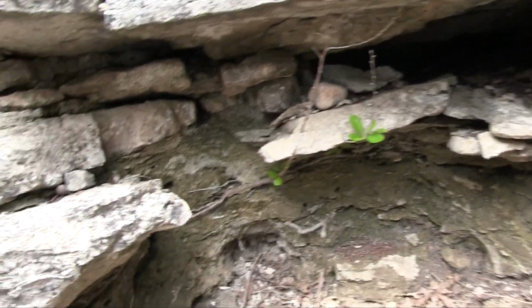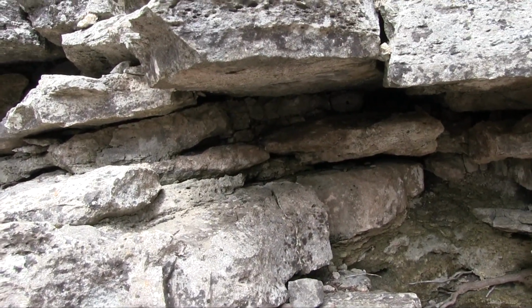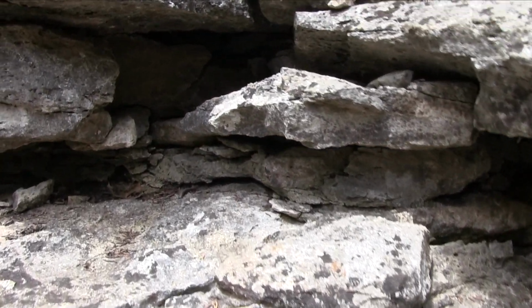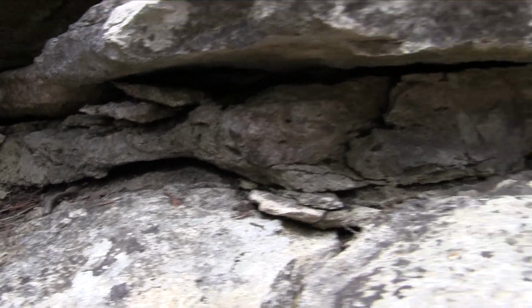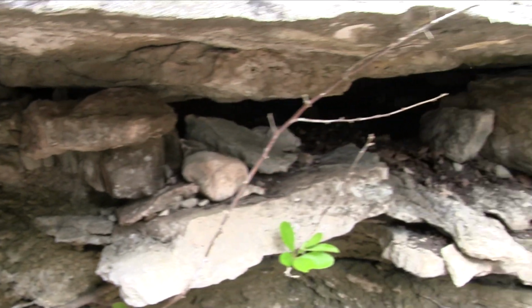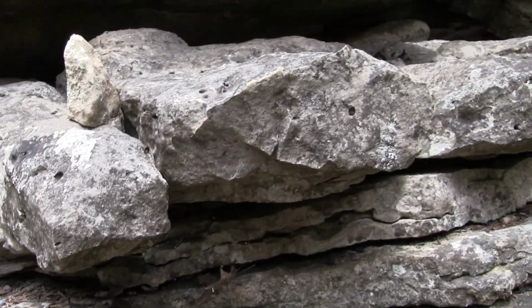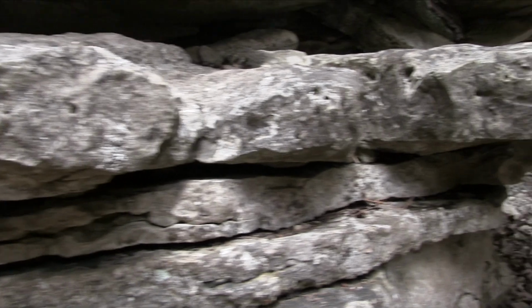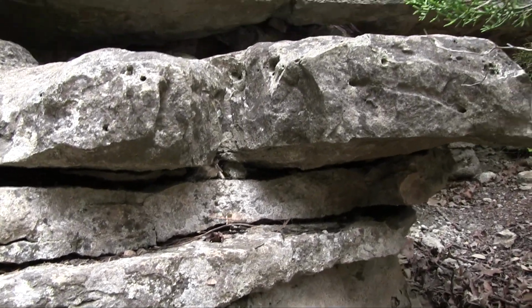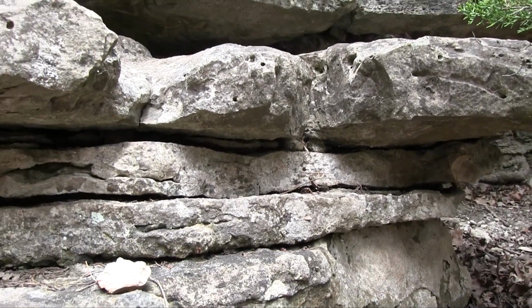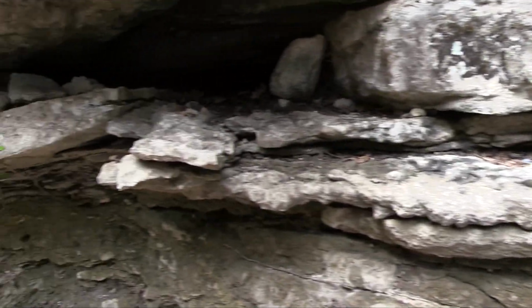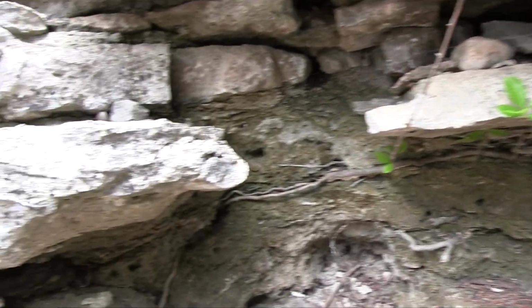Soft layers have been taken out by water. See the soft chalky layer right there? Soft chalky, taken out. Right? Then a harder layer. Stacking, the insistent stacking of the ancients.